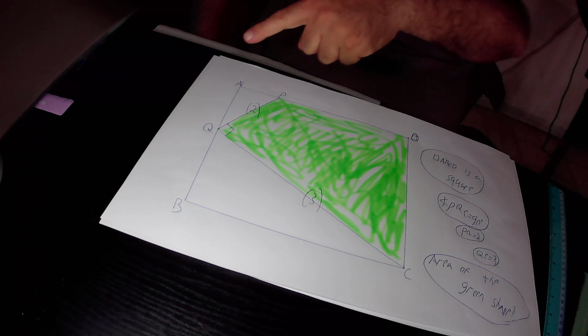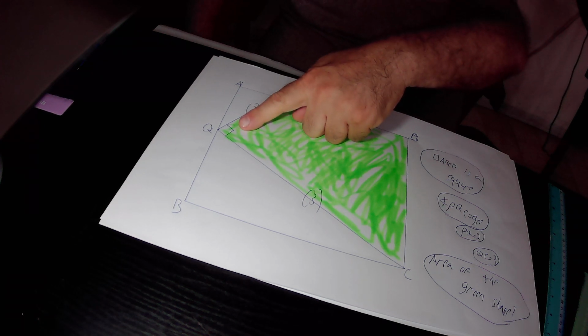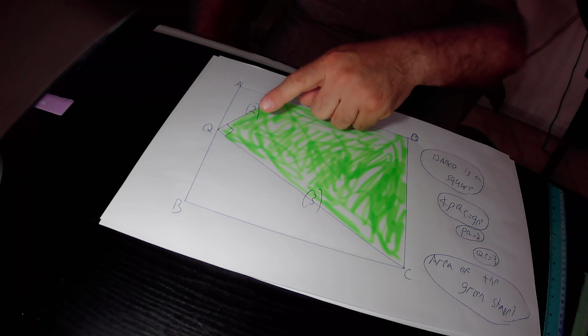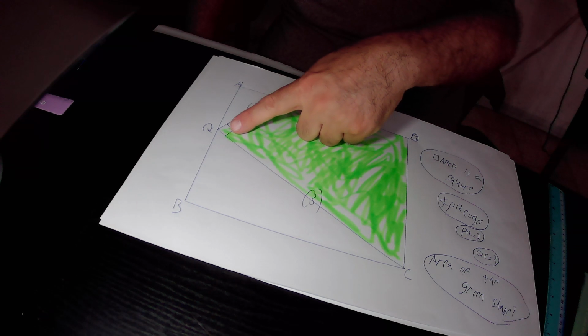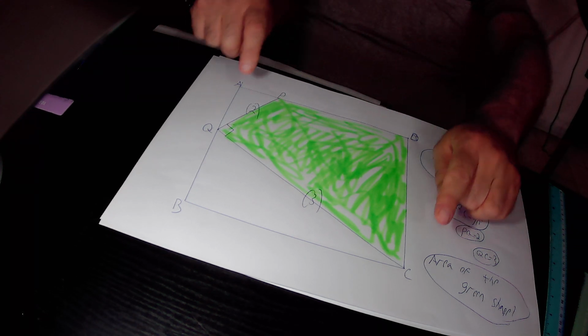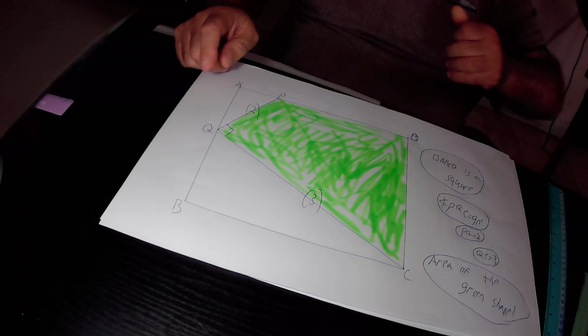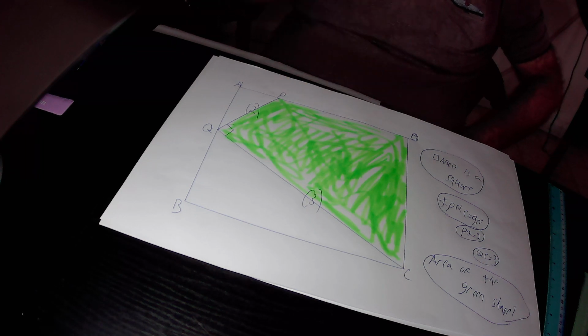In the drawing we have square ABCD. You know that this is angle PQC, that is a right angle. This is line segment PQ, that is equal to 2 units in its length. This is line segment QC, that is equal to 3 units. Again, our mission is to find out the area of this green shape.